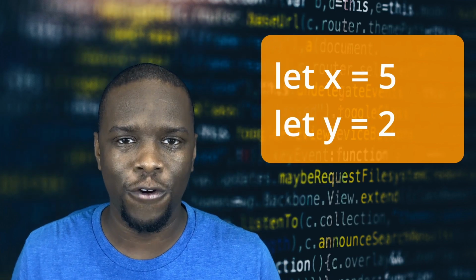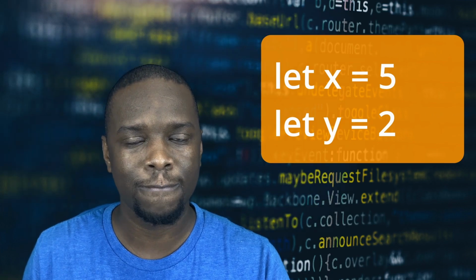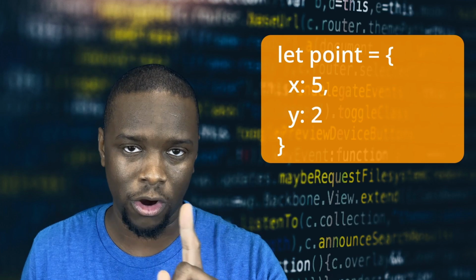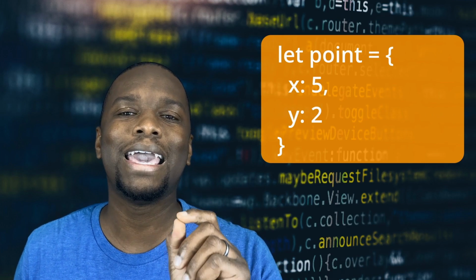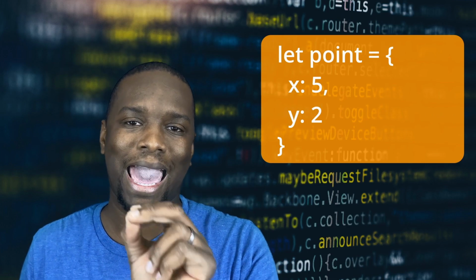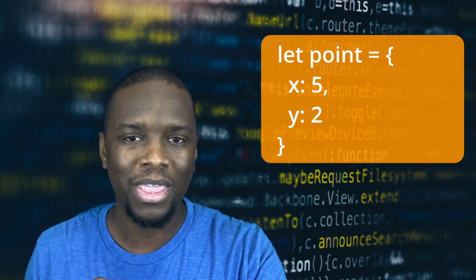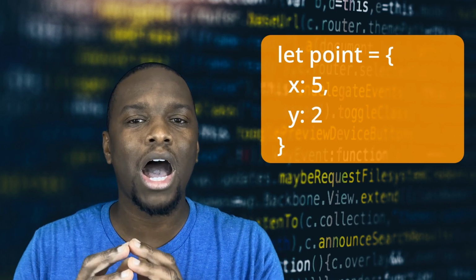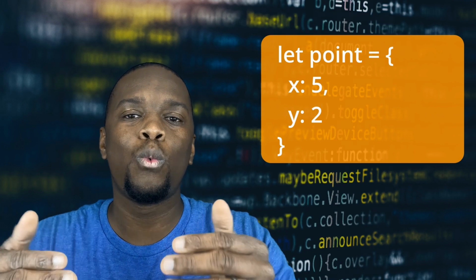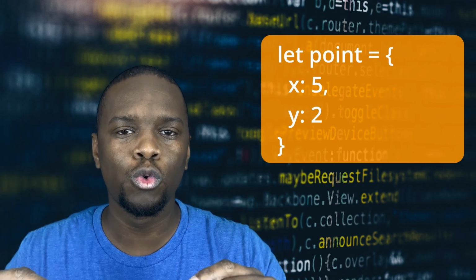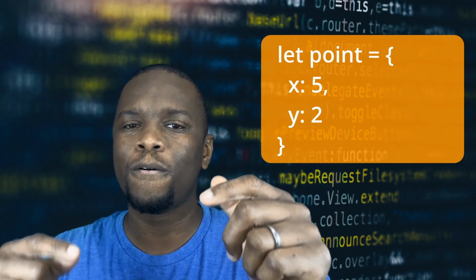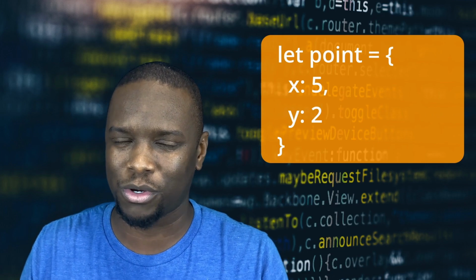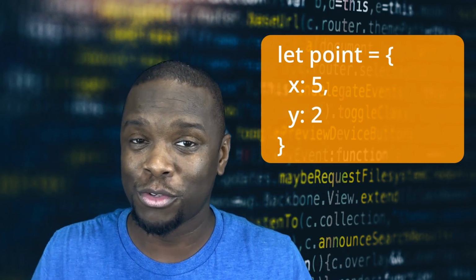An object version of this would look like this. We have a point variable, a single variable, that instead of its value being a single number, its value is an object. And this object has within it two values. Now, when the values are within the object, we don't refer to them as variables per se. That could be a little confusing, you can imagine.